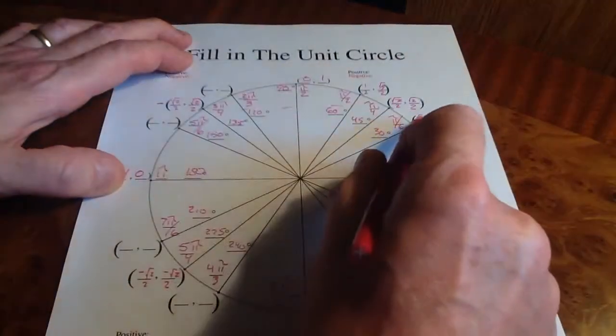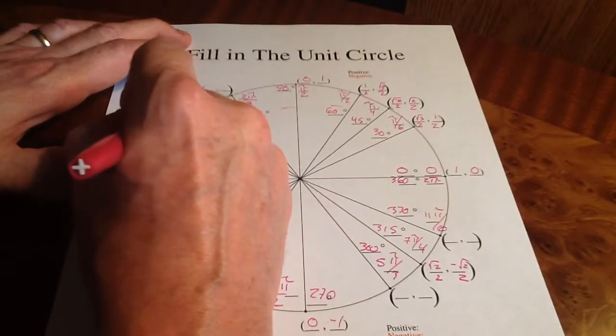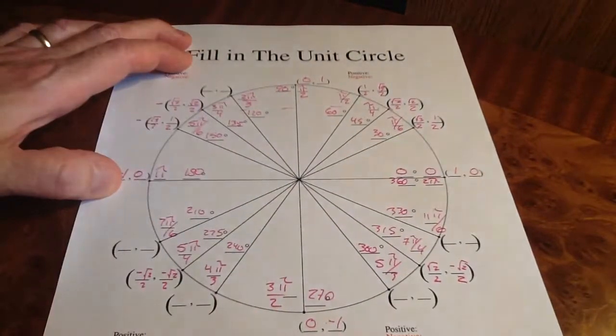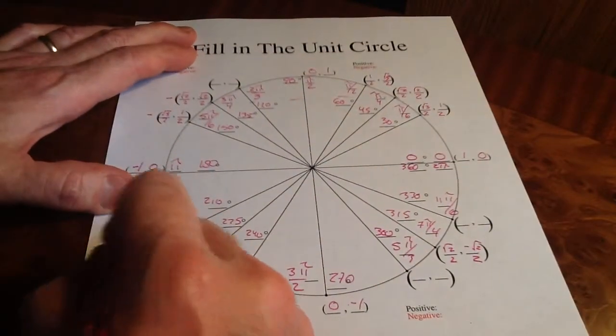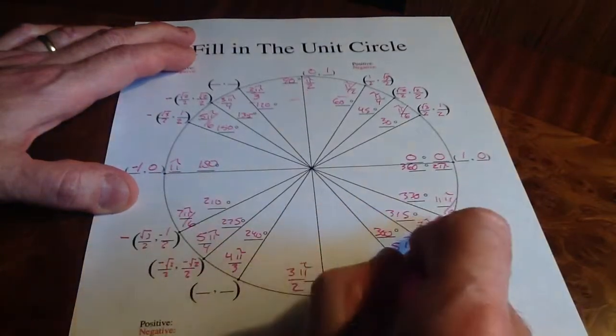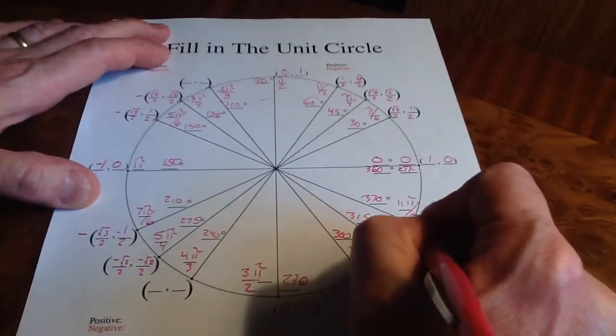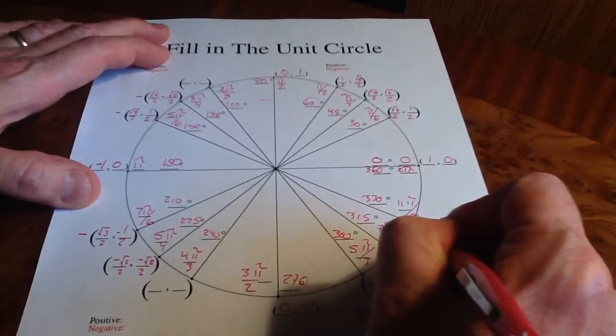Good. And now all I have to do is come right across here, and this is negative radical 3 over 2, 1/2. And if I go straight down, I'm here, and that's going to be negative radical 3 over 2, negative 1/2. Go straight across, radical 3 over 2, negative 1/2, right.